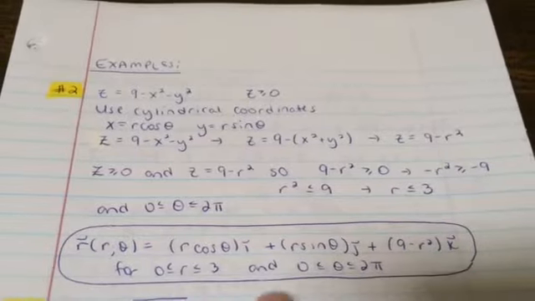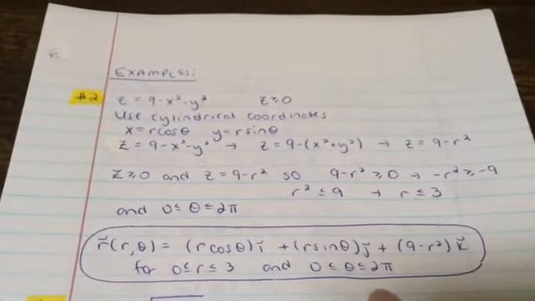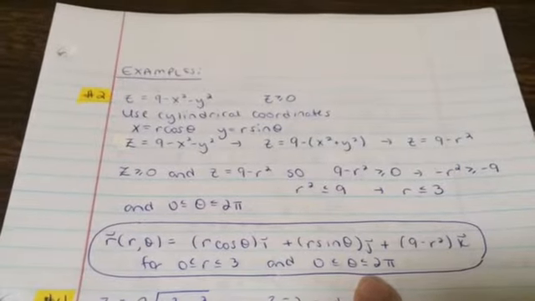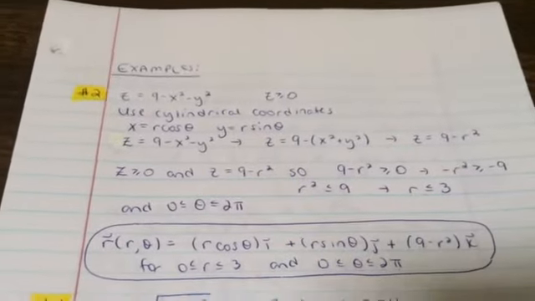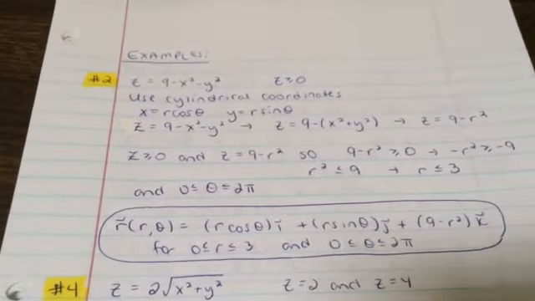And then again, you have to also include the restrictions on the parameters. And so r is between 0 and 3. Theta is between 0 and 2 pi. Make sure to put those on there. If you don't put those on there, you will lose points because you're not giving all of the information that is necessary. All right, so try this one by yourself.